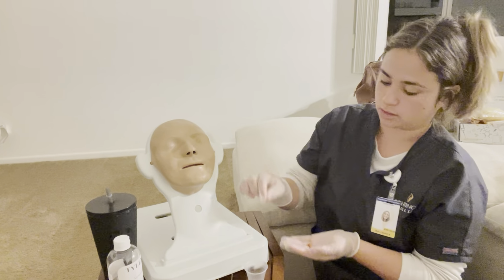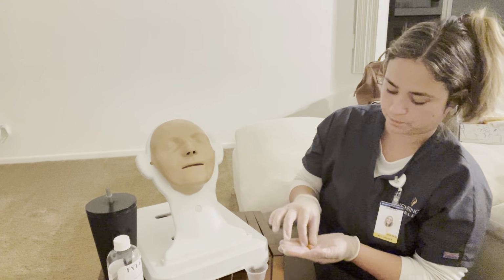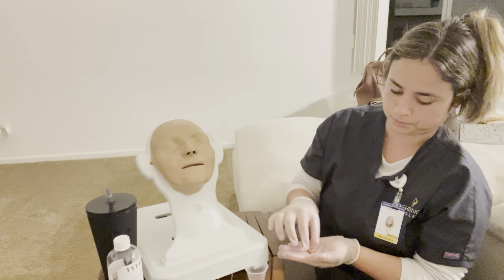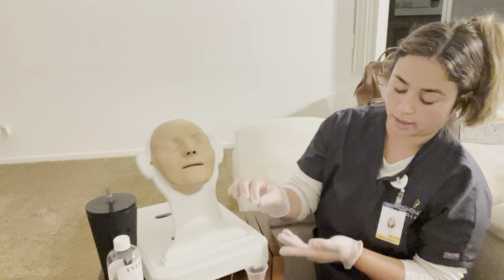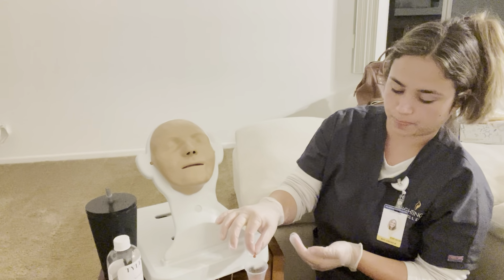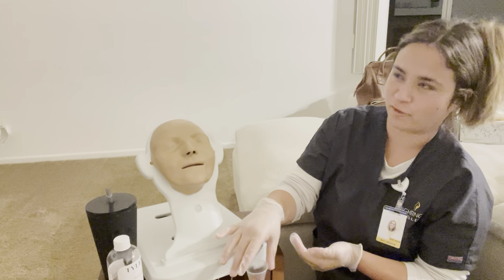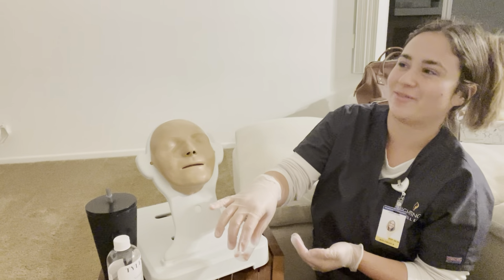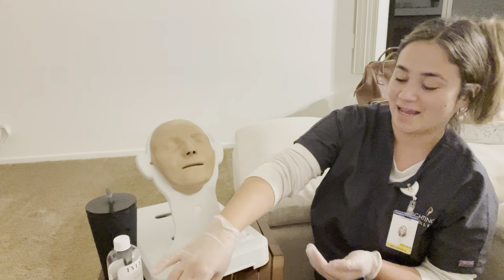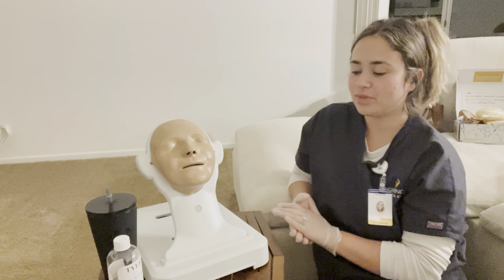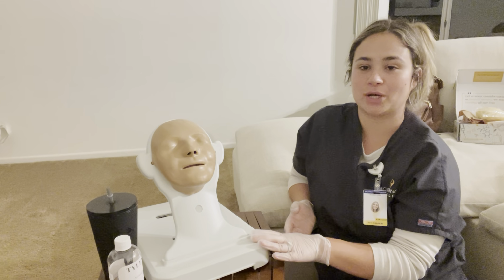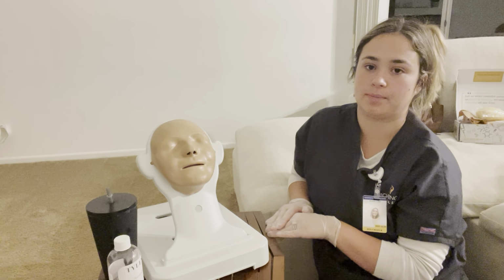So we have the Docusate sodium, warfarin, potassium chloride, and then the furosemide. Sorry. And then we'll pour the Tylenol in a little bit. So once we do that, we want to go over everything with the patient.